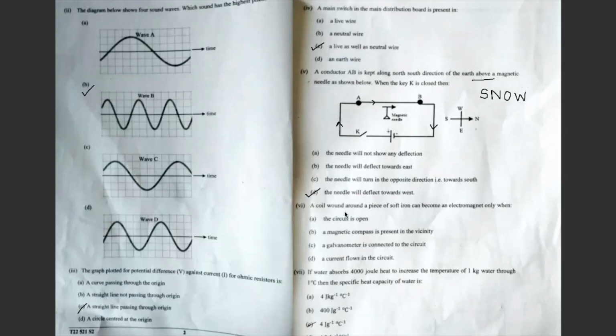Next, question 6. A coil wound around a piece of soft iron can become an electromagnet only when a current flows in the circuit. Only when the current will flow through the wire, then we can expect the coil to start behaving like an electromagnet. This is basically Hans Oersted's experiment, an extension of his experiment.